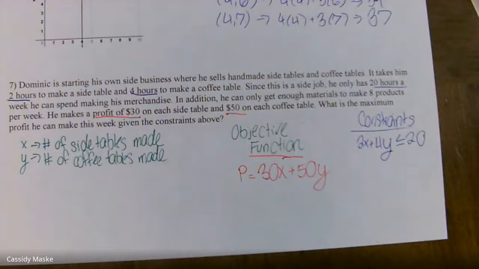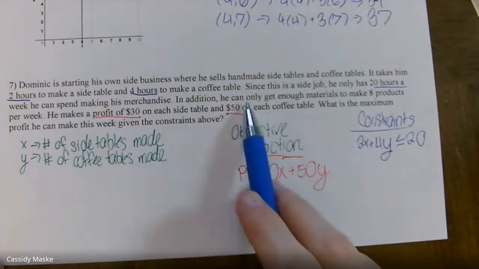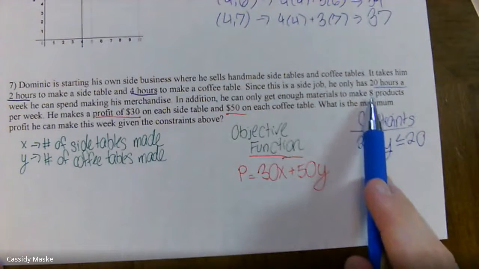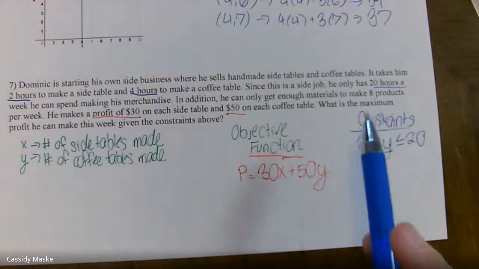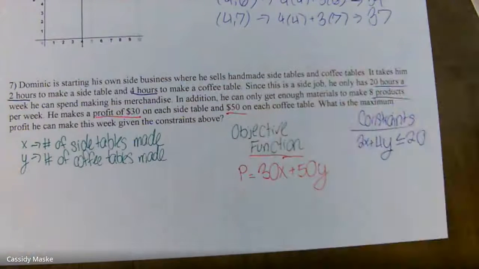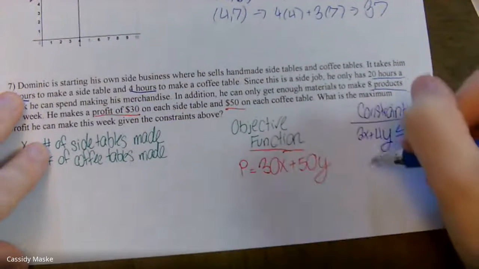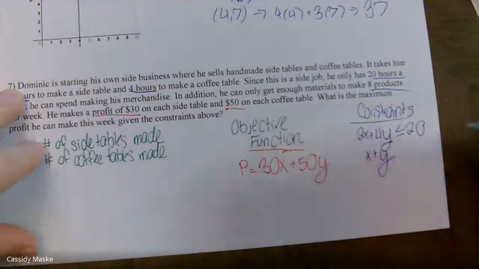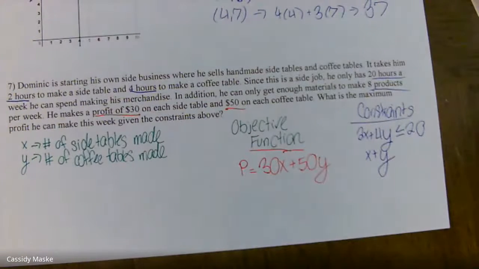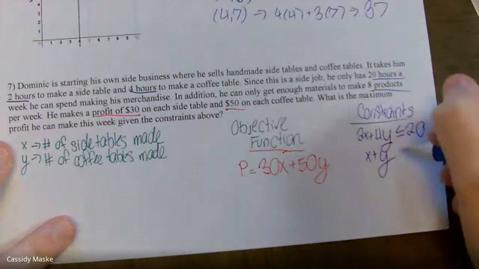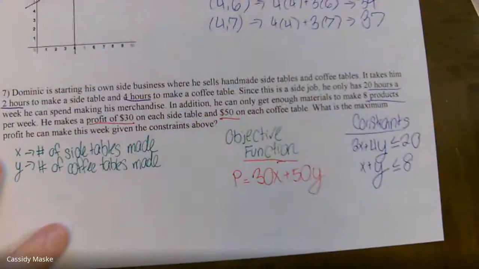Okay, and then the only other information it gives us is that he can only get enough material to make 8 products. It's saying 8 products. It's not saying 8 coffee tables or 8 side tables. It's not being specific to one of the things he makes. It's just saying 8 products. Whenever it's saying that in general, and not being specific, then your equation is going to be x plus y because it's both products together. And he only has enough to make 8, so that's less than or equal to 8.